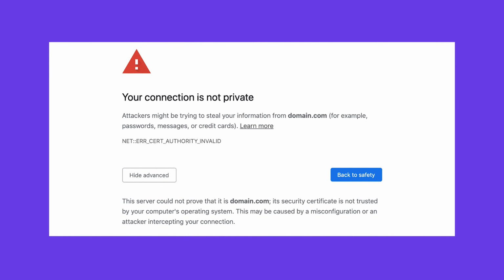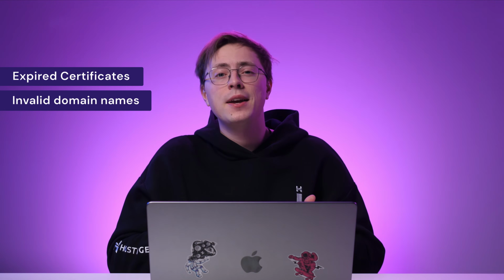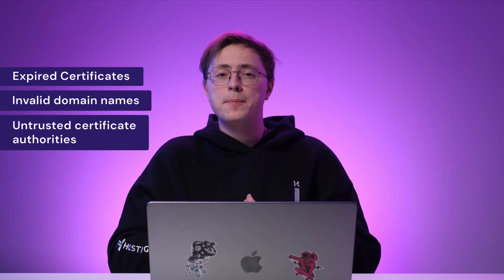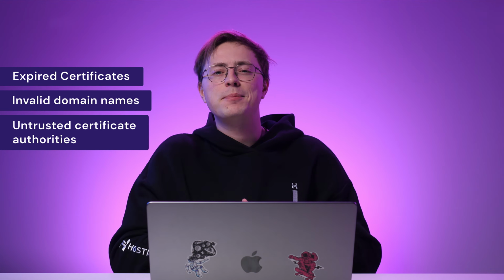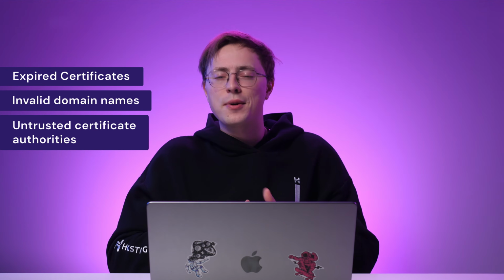When visiting a website on Google Chrome or Microsoft Edge, you might come across this invalid message. On Mozilla Firefox, the error message usually says Error Unknown Issuer. But what does it mean exactly? Error Certificate Authority Invalid indicates that your browser can't validate the site's SSL certificate. Several server-side errors can trigger this message, such as expired certificates, invalid domain names, and untrusted certificate authorities. However, sometimes it is caused by browser-side issues as well. Whatever the case, there are plenty of solutions you can try to fix it.